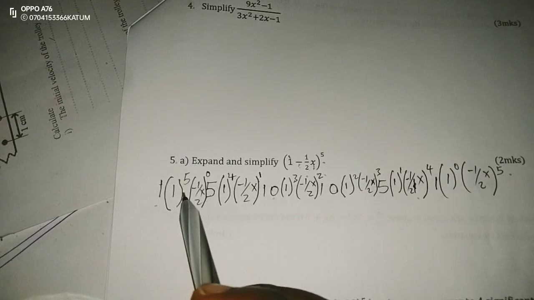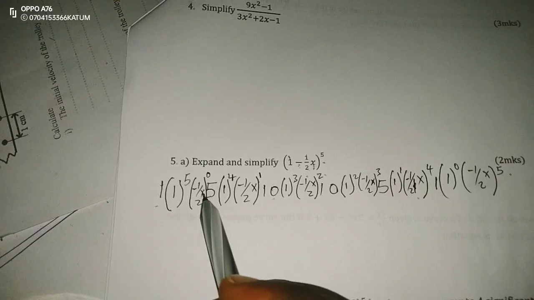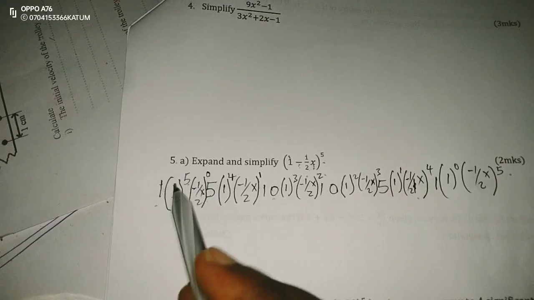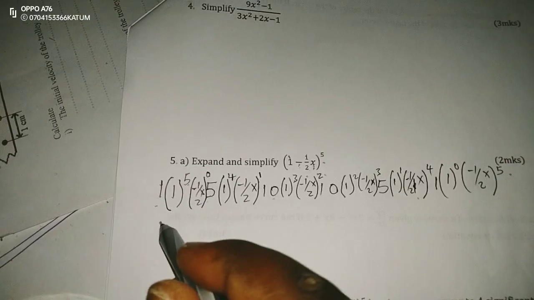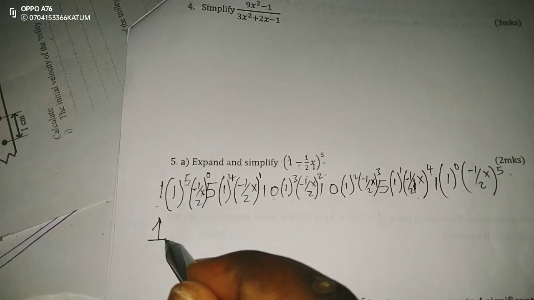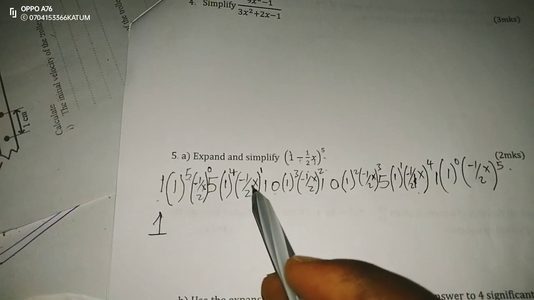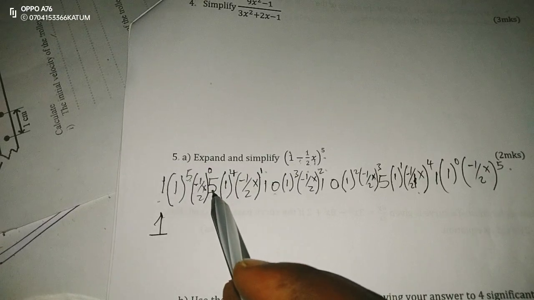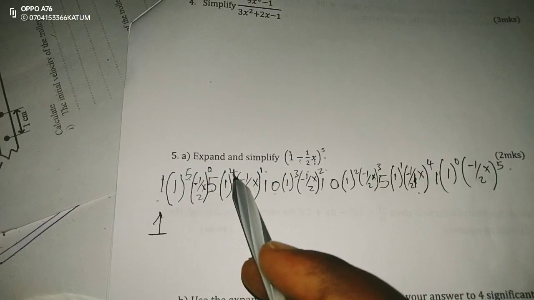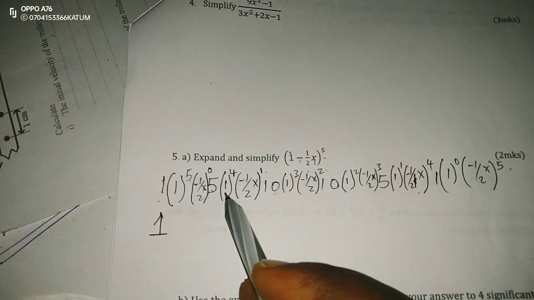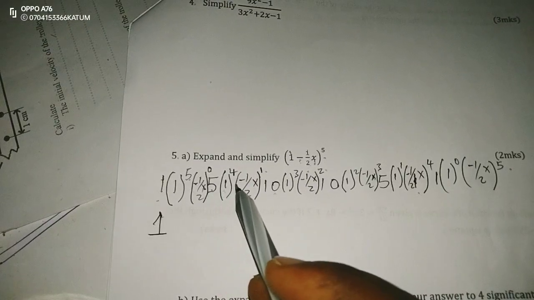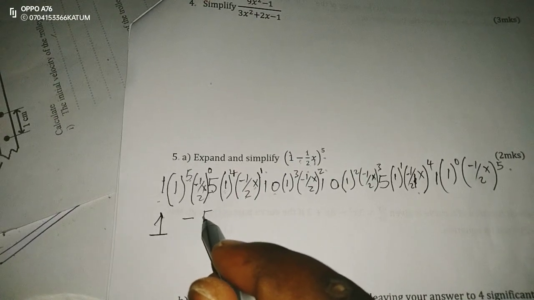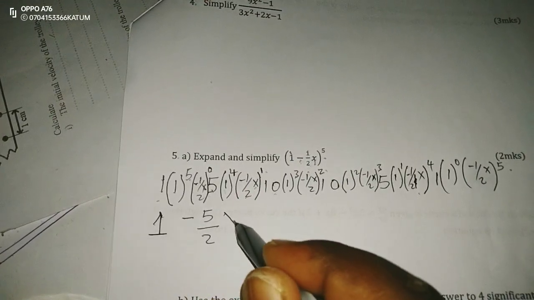We will have (−½x) to power 0 becoming 1, and 1 to power 5 becoming 1 and 1. So 1 times 1 times 1, this will be 1. The next is when negative half x is raised to 1, it remains the way it is. So we will have 5 times 1, because 1 raised to 4 is just 1. Therefore, it will be 5 times 1 times negative half x. So we will have negative 5x over 2.